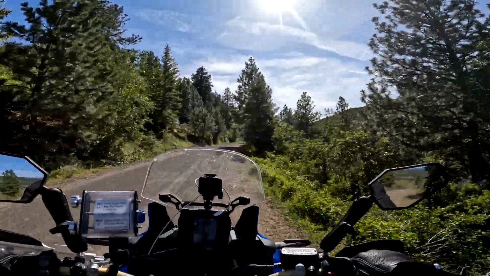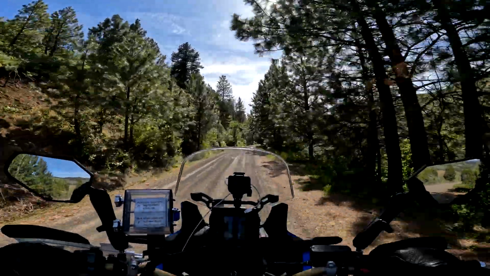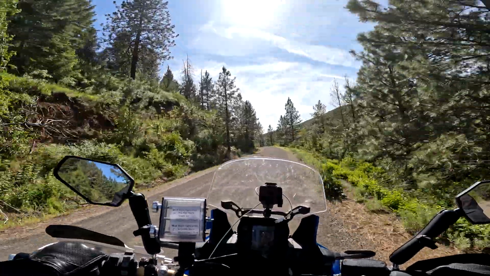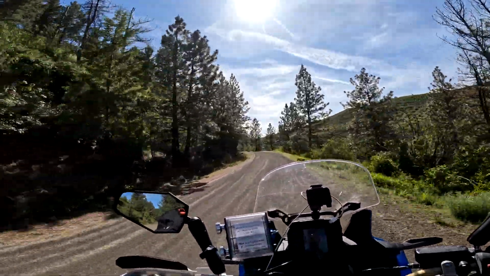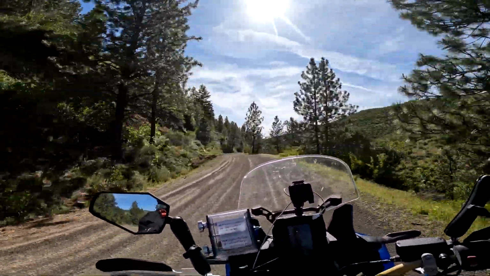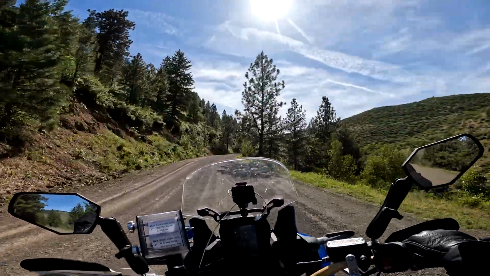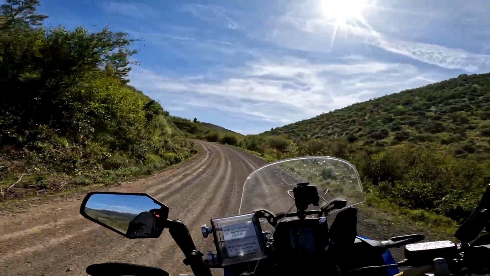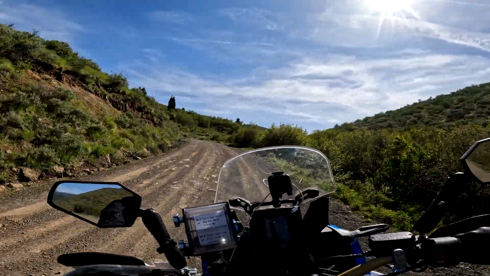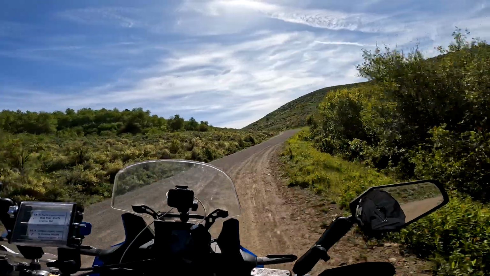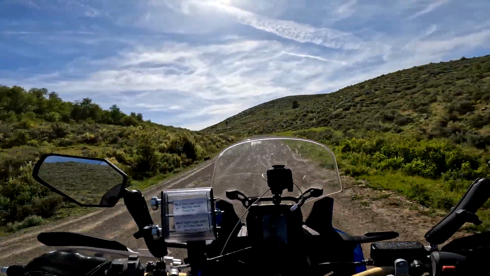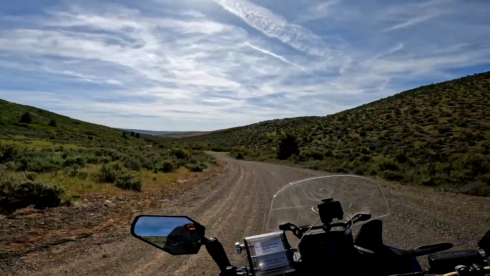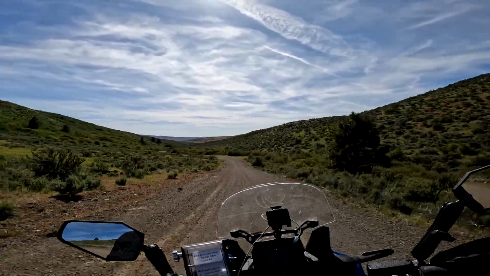I love it. Oh man, I'm definitely feeling that, whatever people say about miles per hour, because I'm having them right now. This is a joy. And just like that, the trees are gone and we're back to the sagebrush.